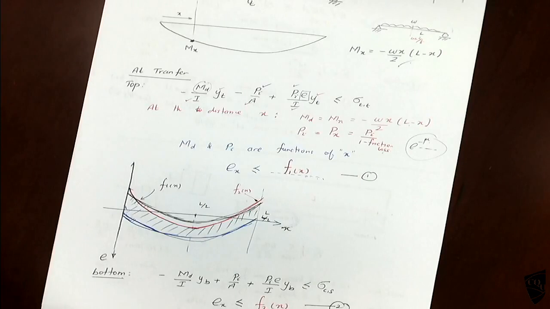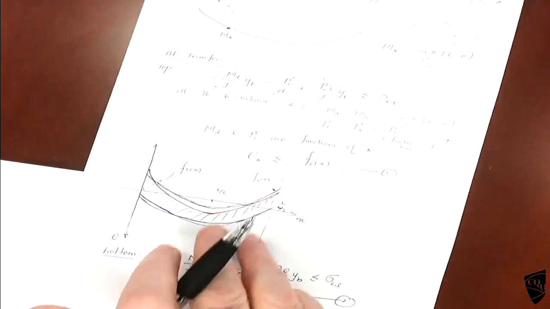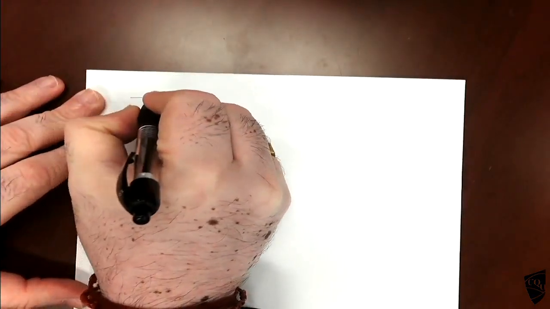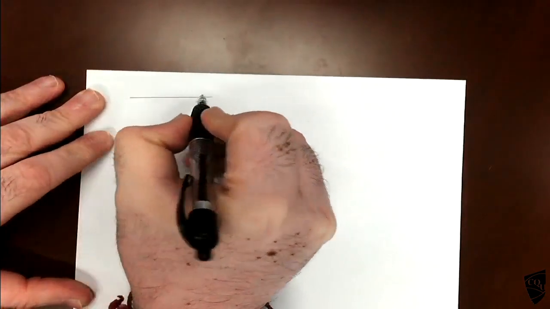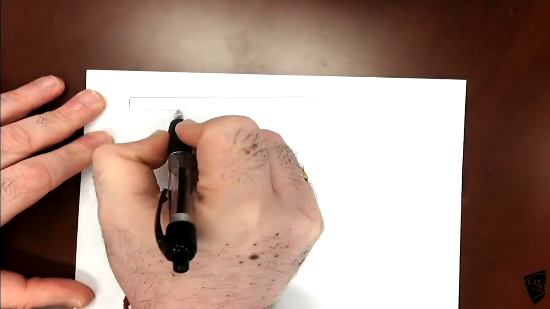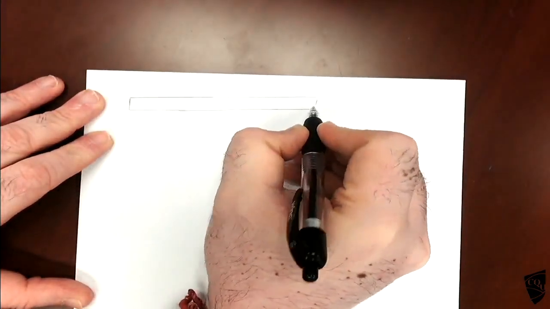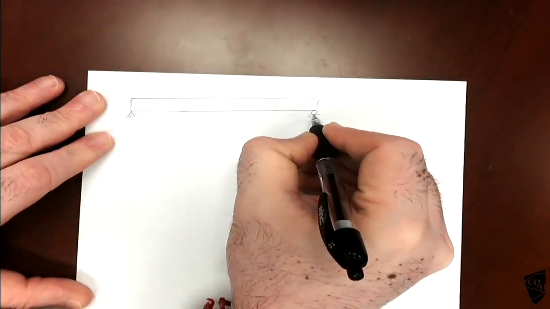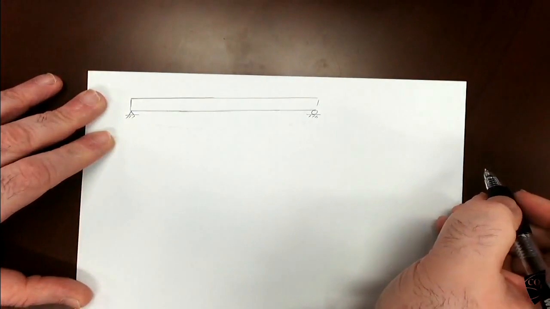Okay, so what we can do, rather than doing this one, we will do some simplified way. So what we do is, we take the beam, it can be for any beam, it can be simply supported or continuous, whatever.